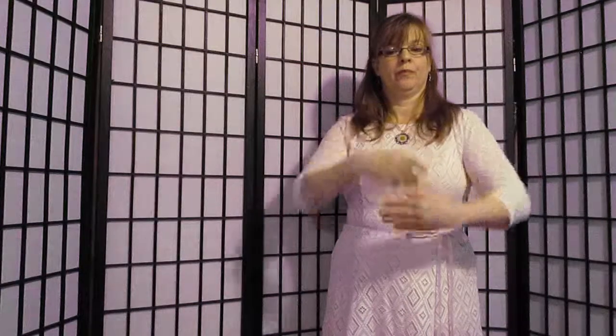Park. There are 2 different meanings for this word. One is a park, as in a place that you go to play at a playground. And that sign is made with 1 hand flat and your P hand, and it circles around and the P sits on the flat hand. Park.